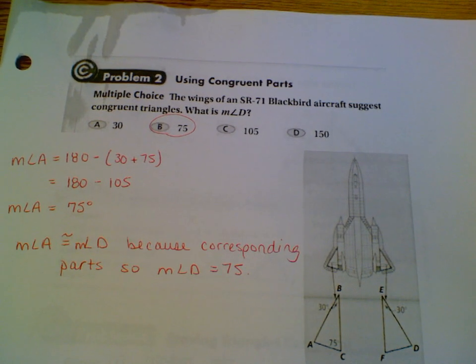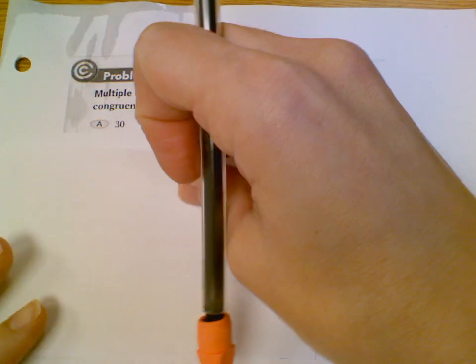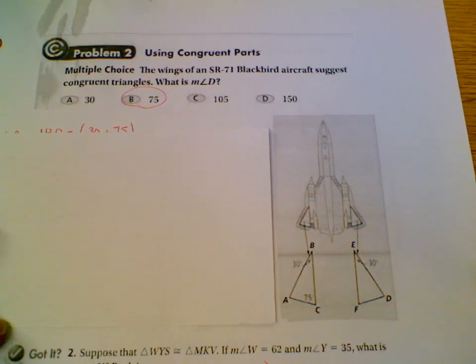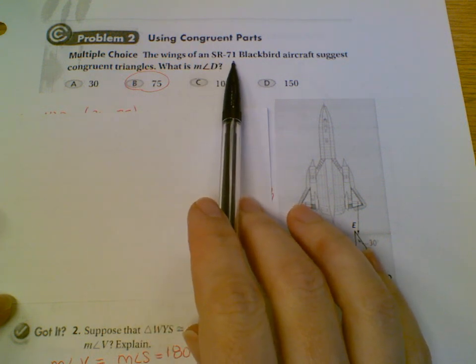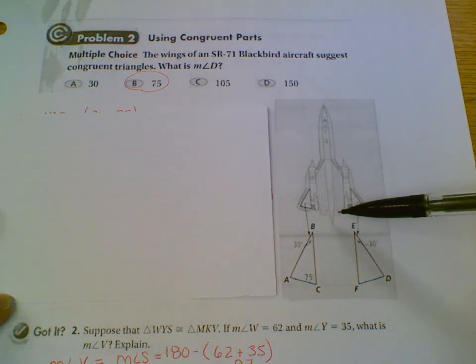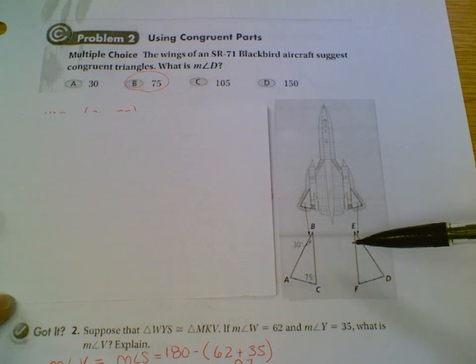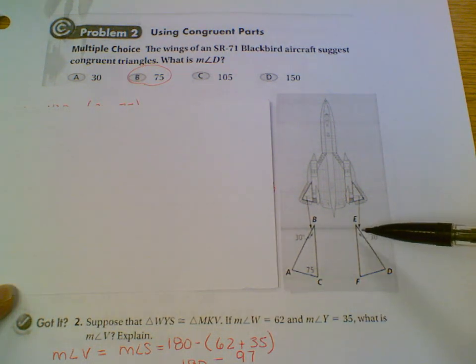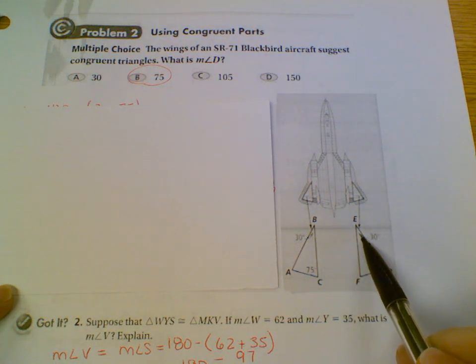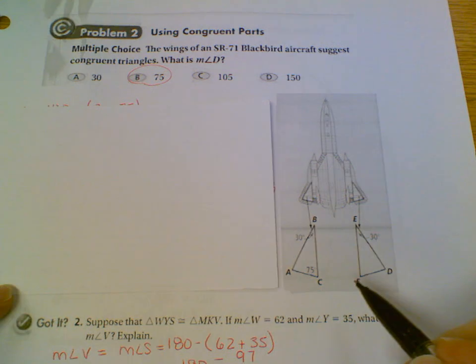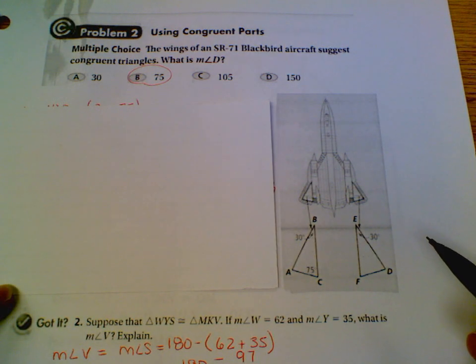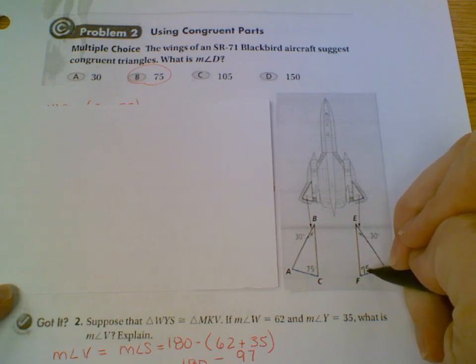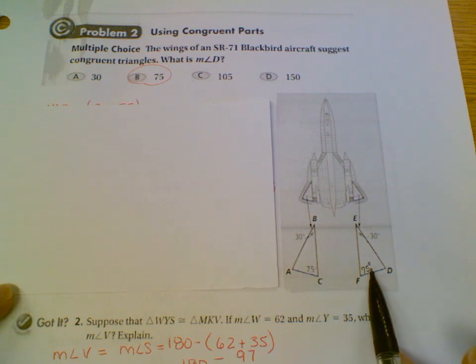Okay, on the next piece here, I have my picture and it tells me the wings of an SR-71 Blackbird aircraft suggest congruent triangles. So these two are congruent. What is the measure of angle D? Remember, if I have congruent triangles, then all of their corresponding parts are also congruent. So these two angles are 30, which also means that F would be 75 because these two are the same corresponding angle.